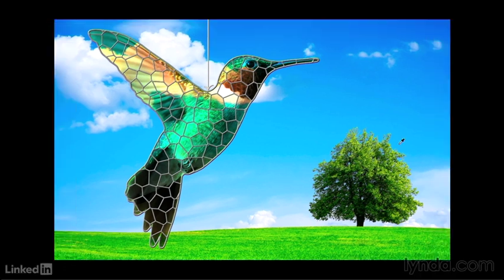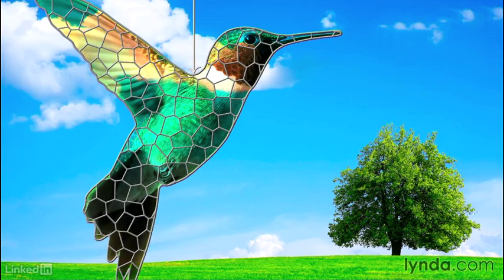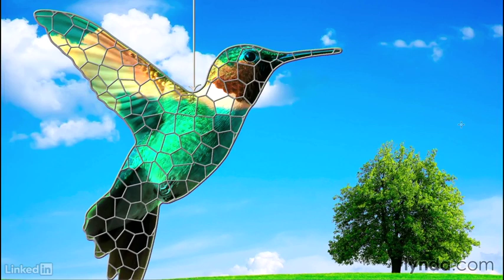All right, now I'm going to press Shift-F in order to switch to the full screen mode, and I'm going to go ahead and zoom in a little bit as well. And maybe scroll up so that we can see the top of the bird's wing. And that's how you turn a fakey stained glass effect into something more closely resembling the real thing using a combination of selection techniques that revolve around the quick mask mode.